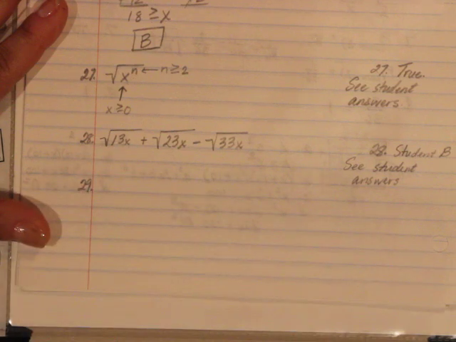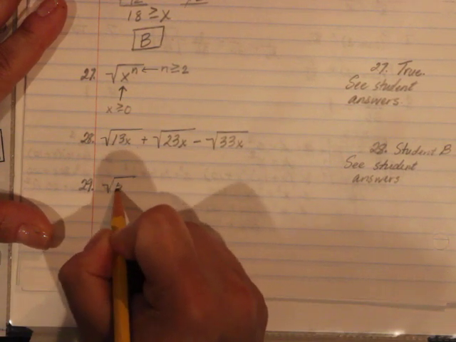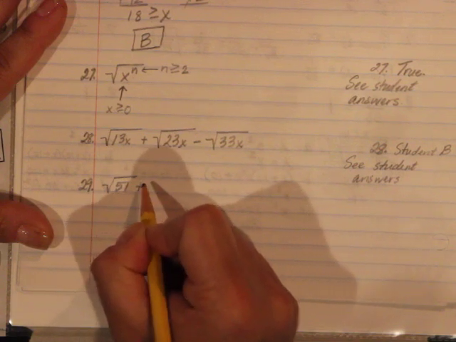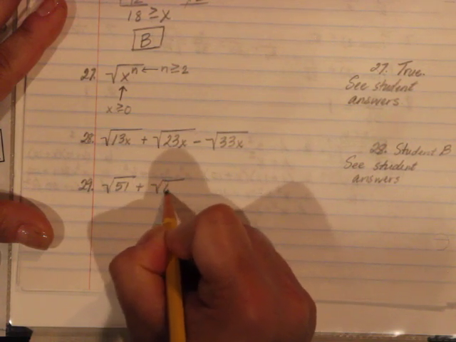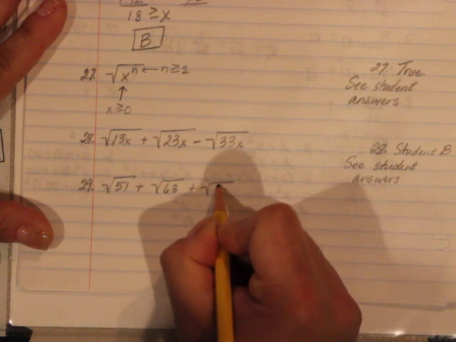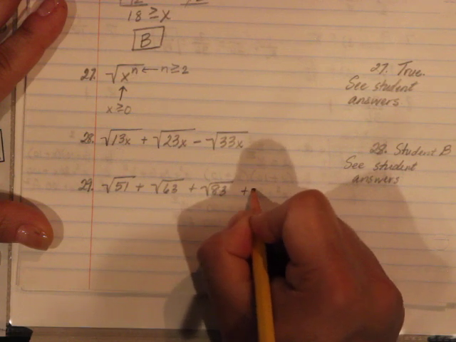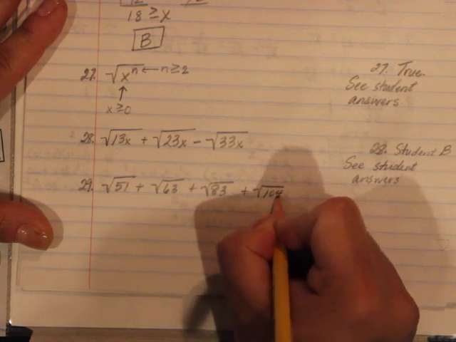All right, number 29. Estimate the sum of the square root of 51 plus the square root of 63 plus the square root of 83 plus the square root of 104.